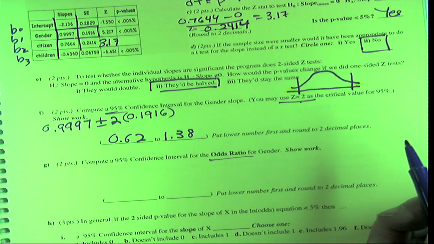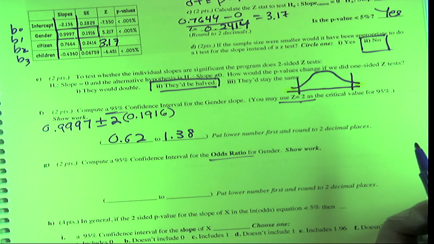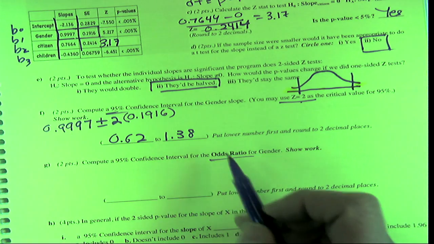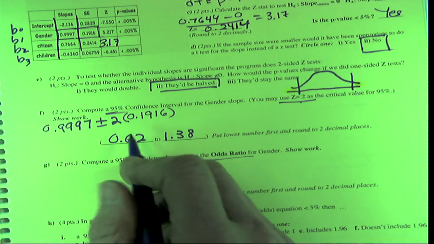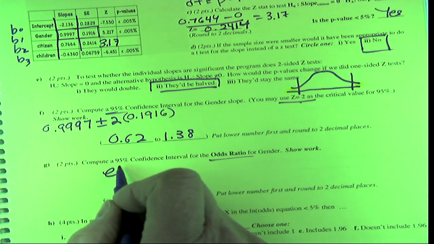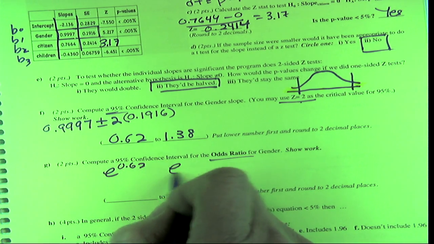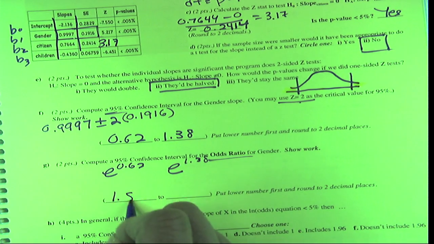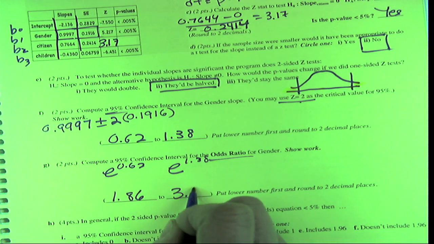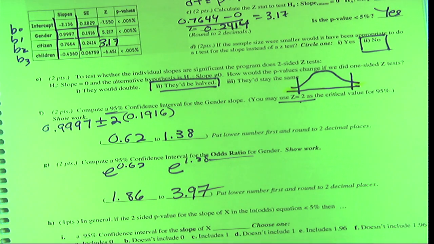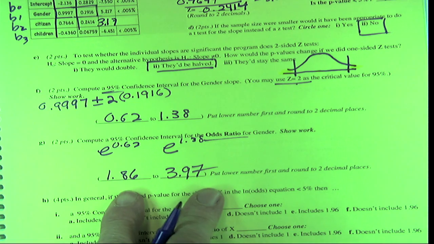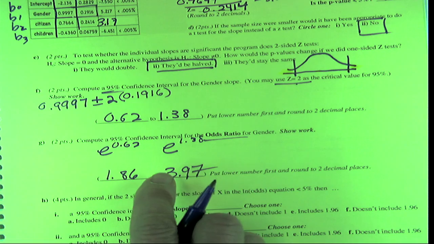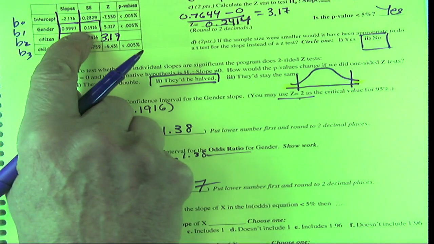So, in the odds ratio, did you even compute what the odds ratio is here? No, but it would be e to that. And a 95% confidence interval is just going to be e to that. Just exponentiate that. I got 1.86 to 3.97. You could check that by taking the geometric mean and making sure that it is e to the 0.997.